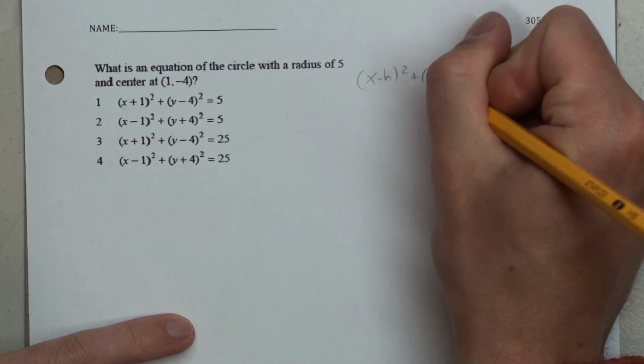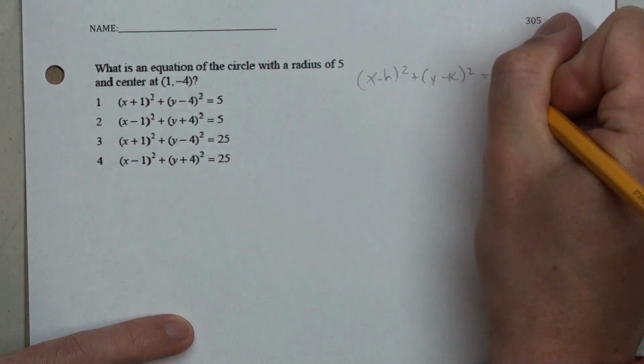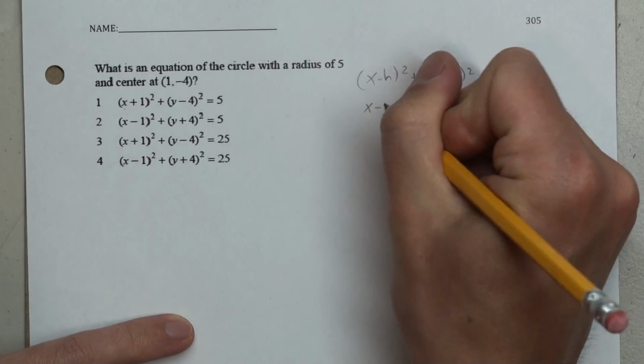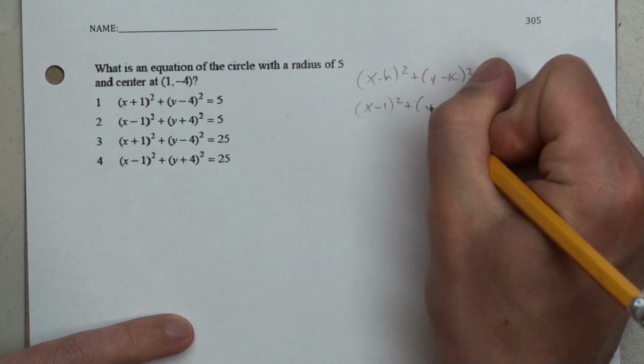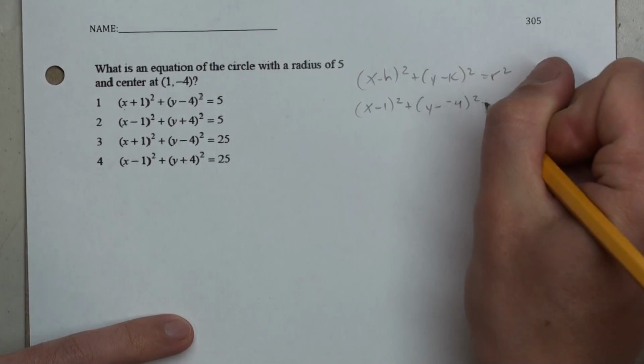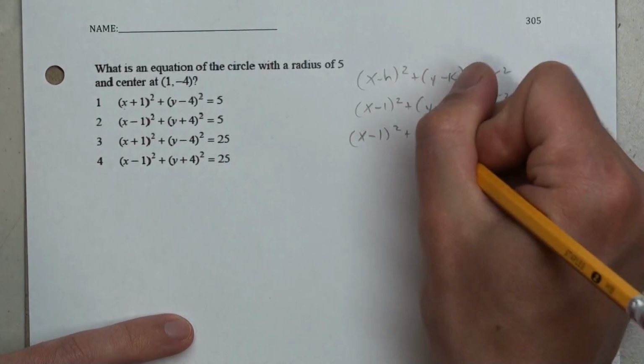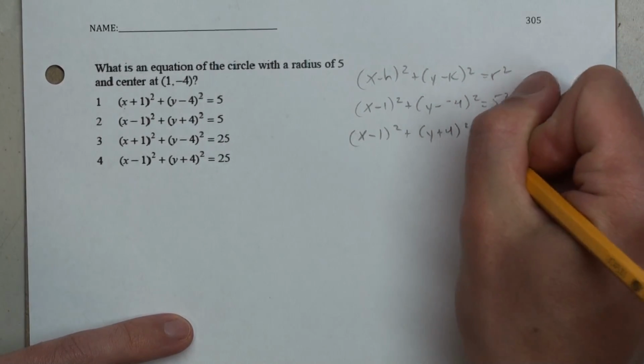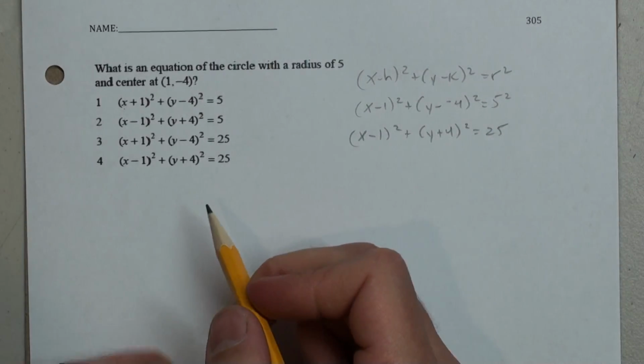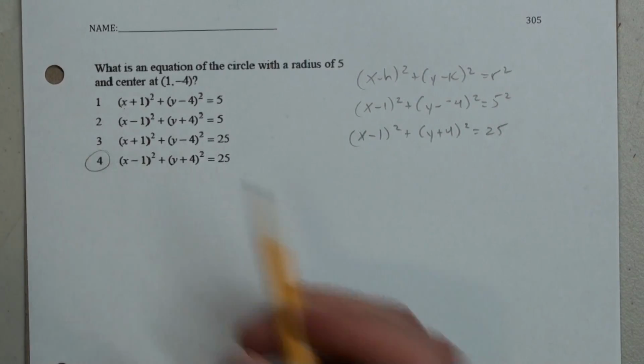(x minus h) squared plus (y minus k) squared equals r squared. (x minus 1) squared plus (y minus -4) squared equals 5 squared. (x minus 1) squared plus (y plus 4) squared equals 25. -1, plus 4, 25. Choice 4.